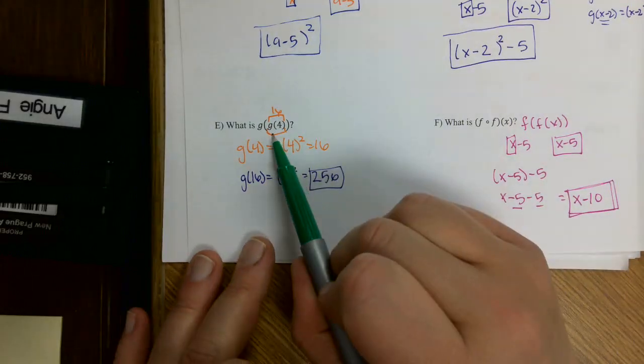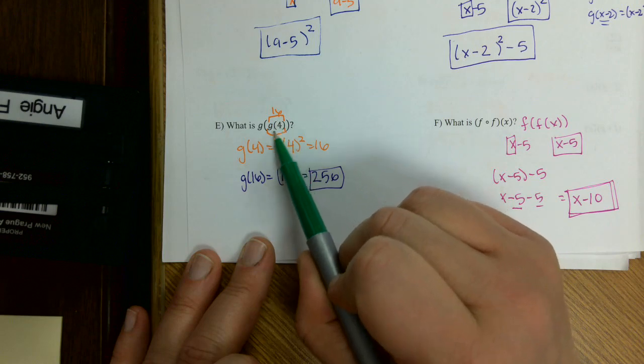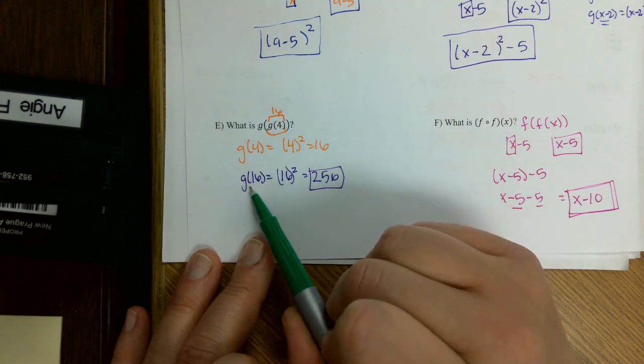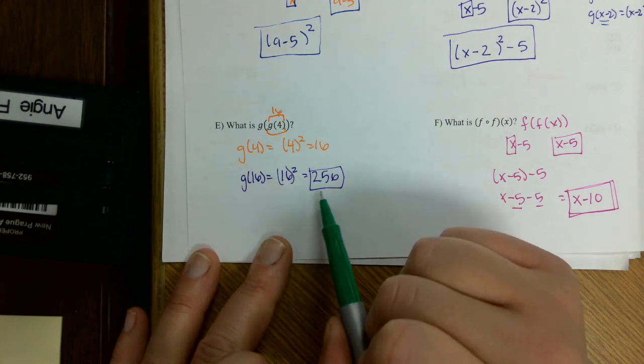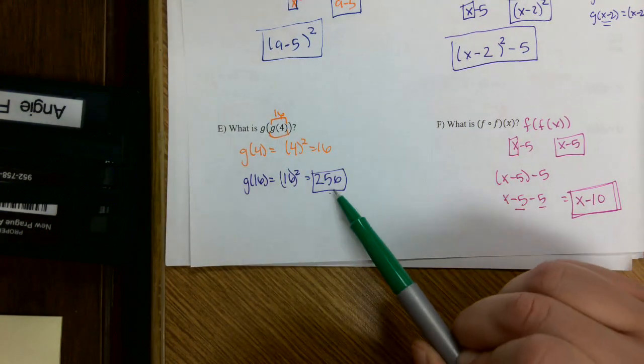So here I first evaluate this inside. Plugging 4 into my function of g, I get 16. So this whole thing is equal to 16. Now let's plug that into function of g again. So 16 squared again is 256. Only answer. When your question starts with a number, you should end with a number.